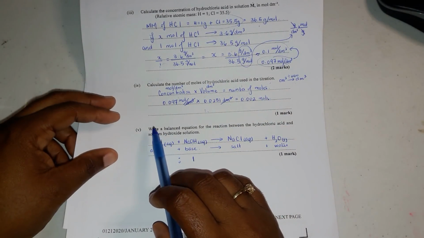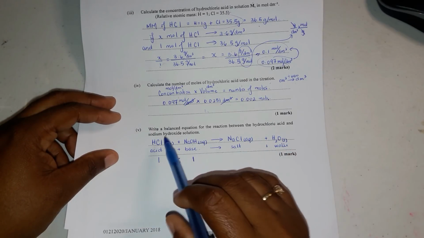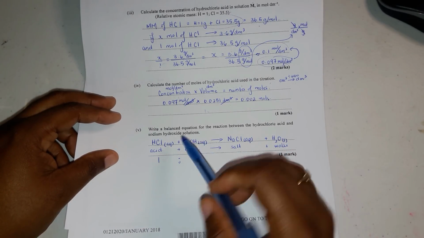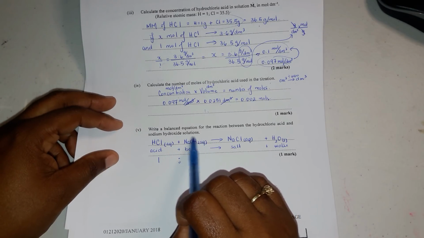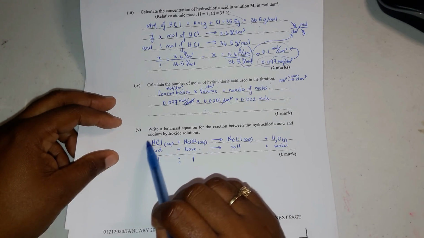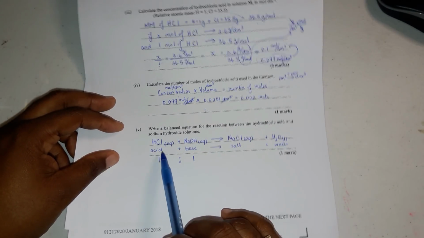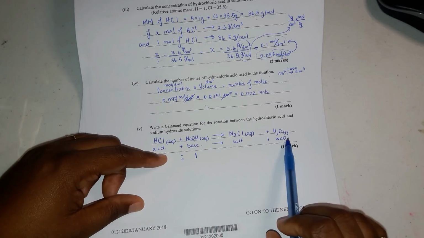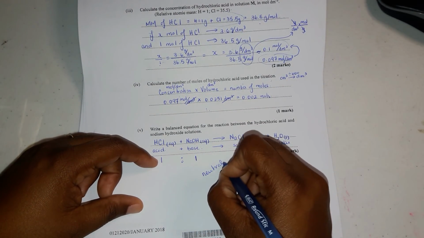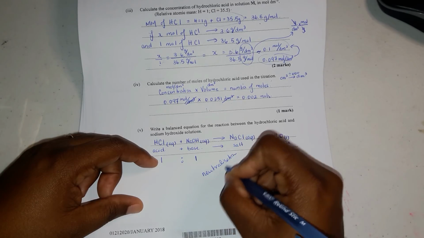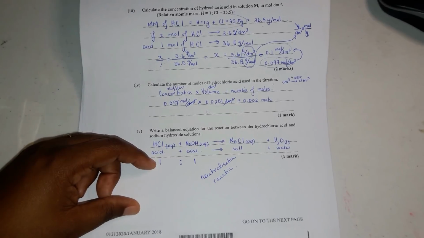Then the next question says, write a balanced equation for the reaction between the hydrochloric acid and the sodium hydroxide solutions. And we have HCl, aqueous plus NaOH. These are the formula units. And then we have, whenever you have an acid and a base, a salt and water is formed. And this is known as a neutralization reaction, because water is formed. Okay?